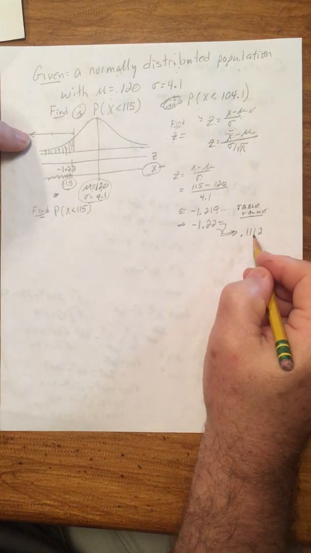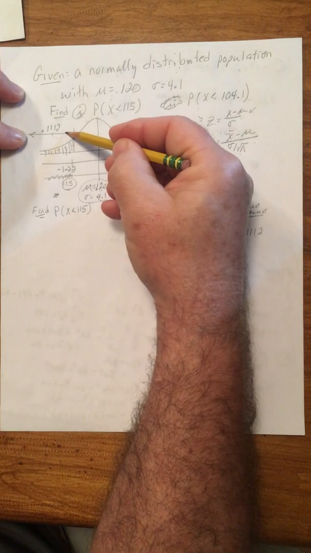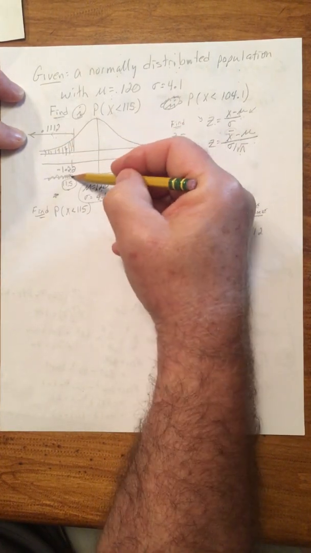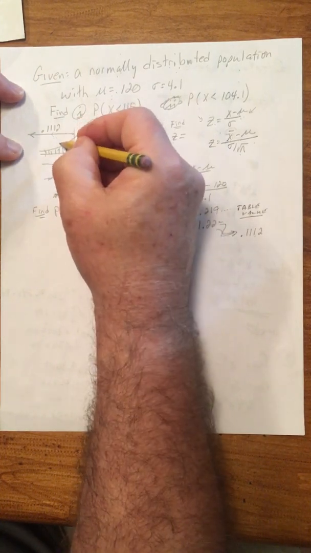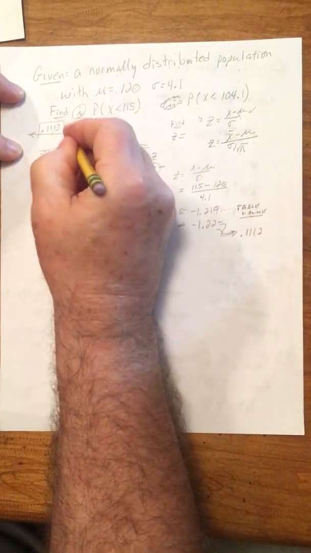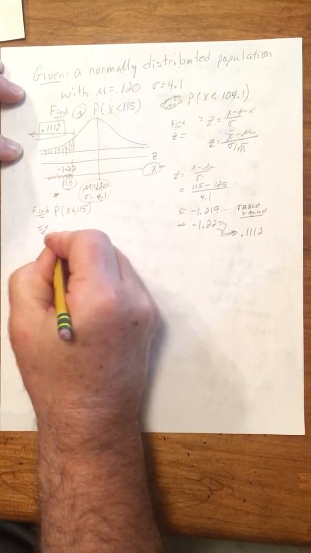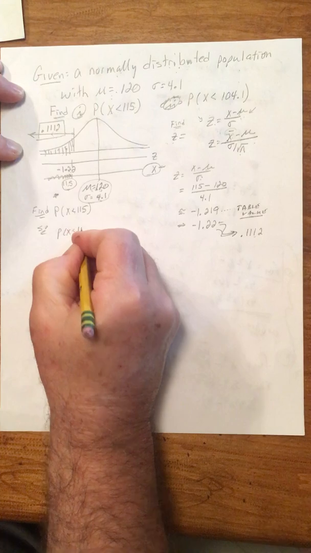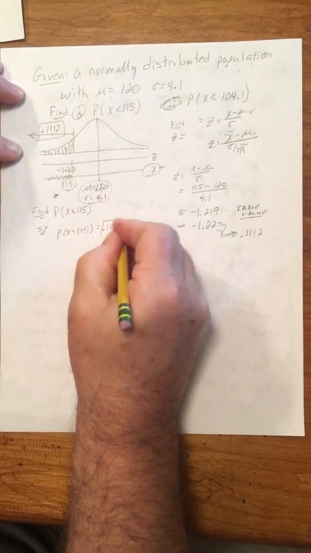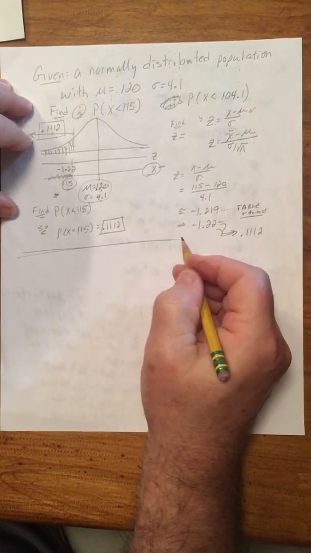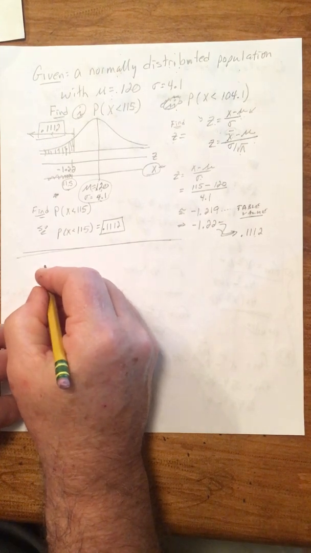Table value goes on the arrow. In this case, the arrow and the shaded region does in fact match the region we're looking for, the less than region. Since everything matches up, this is our final result. We don't have any arithmetic to do. So the probability that x is less than 115 is given by the table value 0.1112. All right? Let's see if we can play number 2.